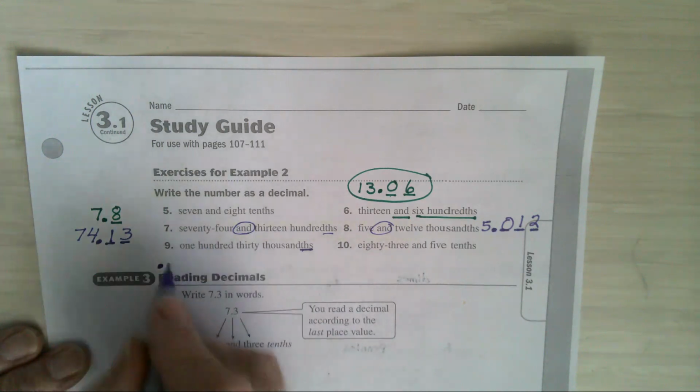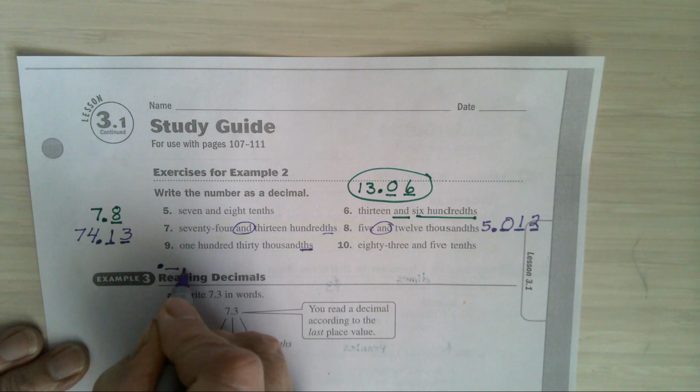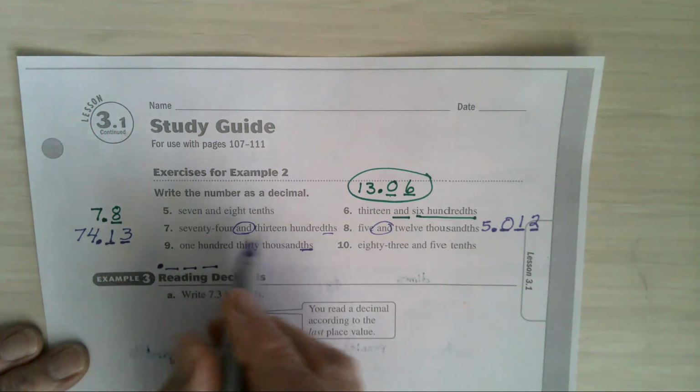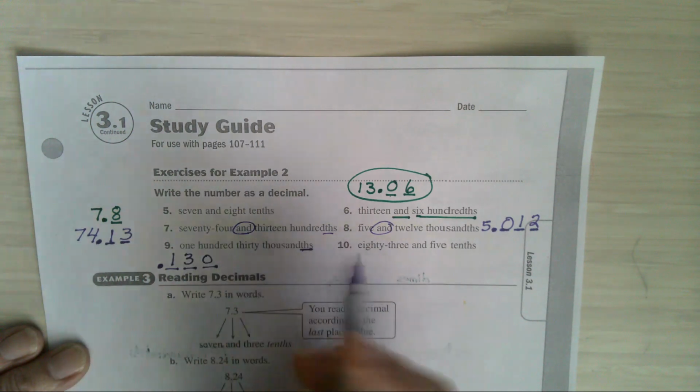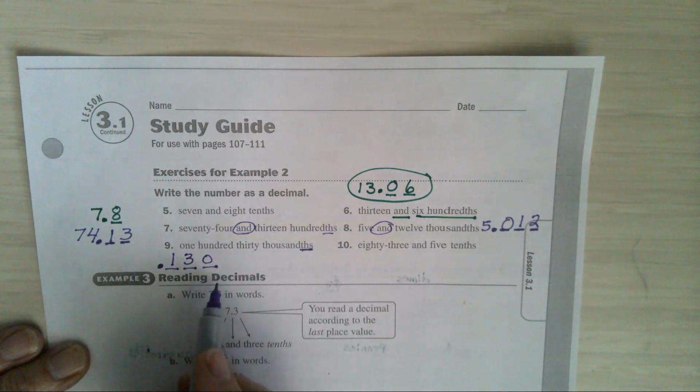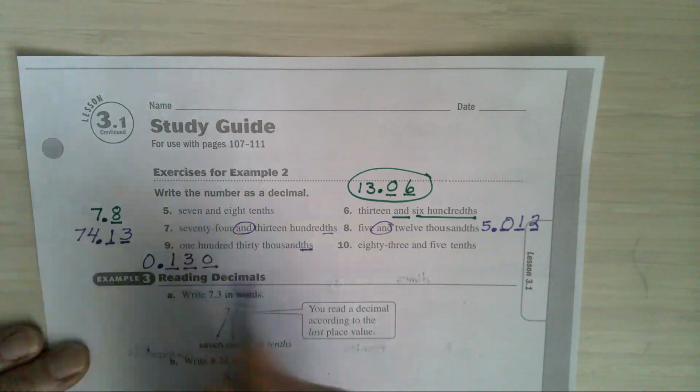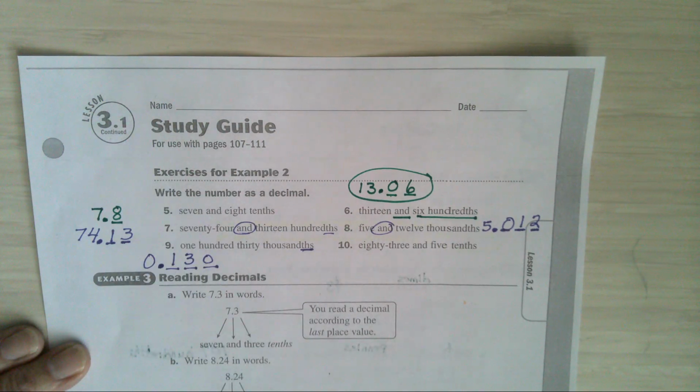130 thousandths: tenths, hundredths, thousandths. I need to write the number 130. 130 thousandths. If you want, put a 0 in front because there's no whole number. Any questions? Write this down.